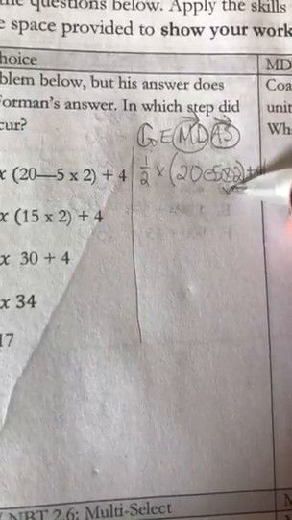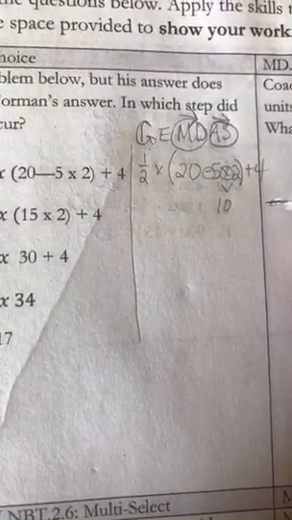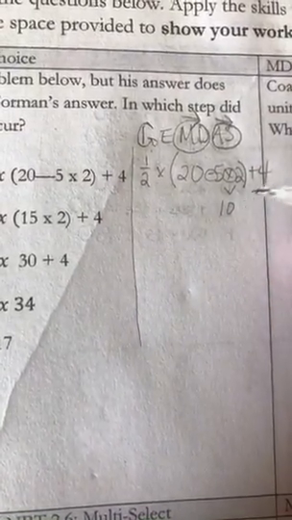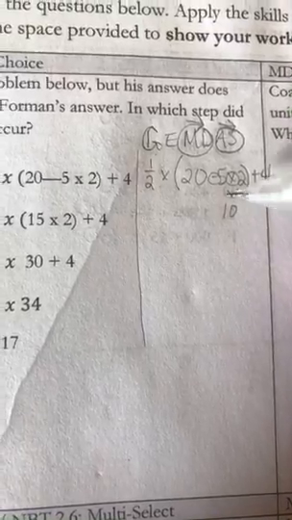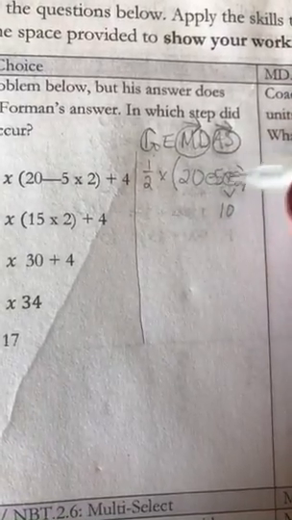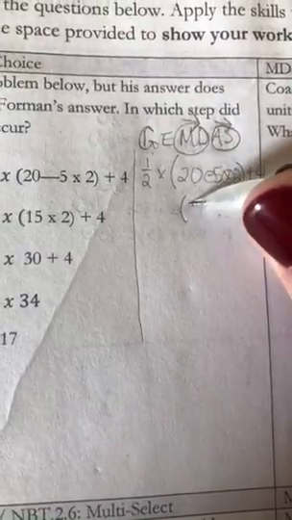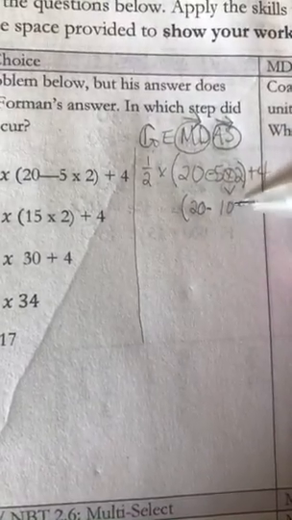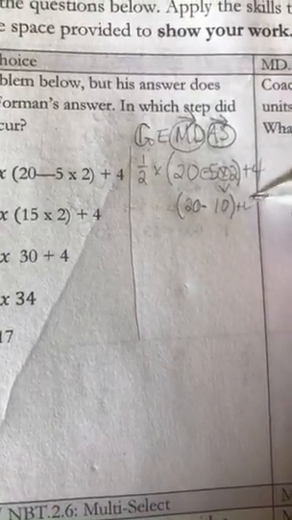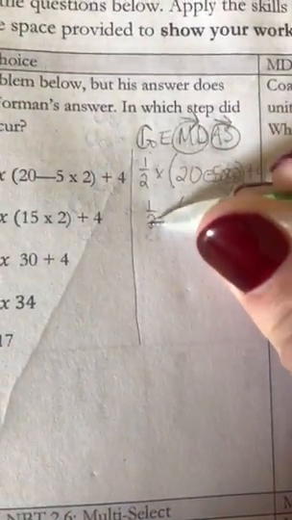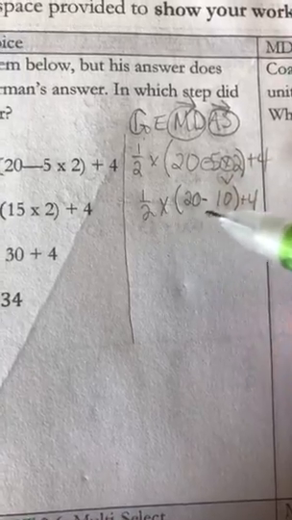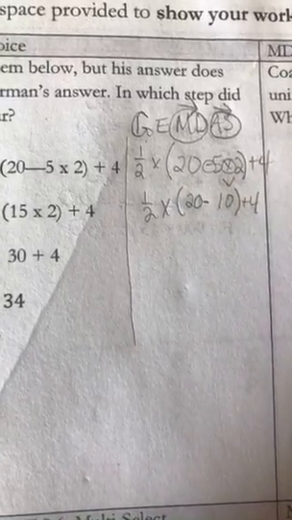So 5 times 2 is 10, and then I need to drop everything else down to create an equivalent numerical expression. First of all, because I didn't do anything with 20 yet, I need to drop down those groupings because I still have to complete this part of the operation first before I can move on. So you can see I've dropped everything else down: 1/2 times the difference of 20 and 10 added to 4.